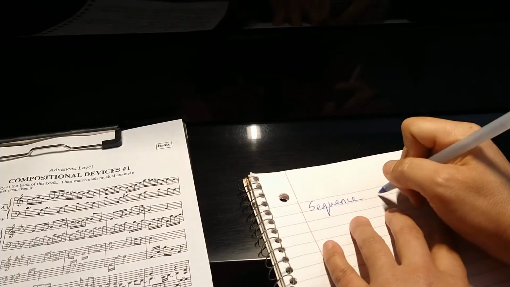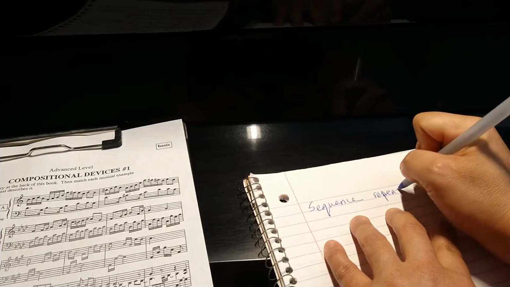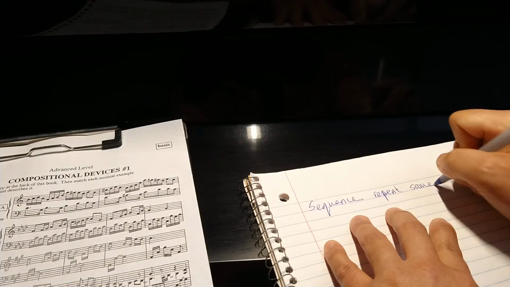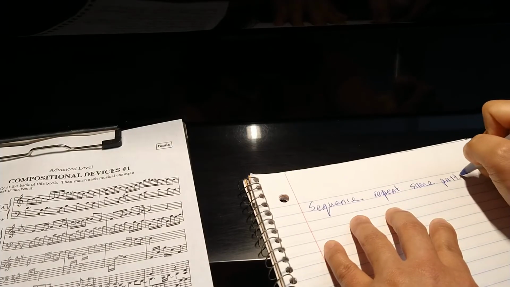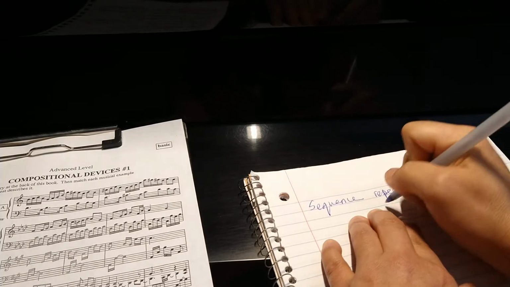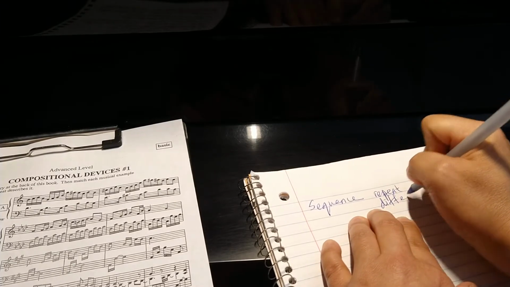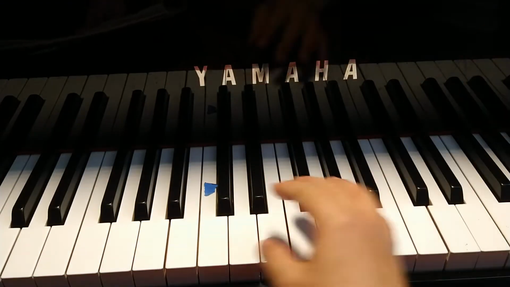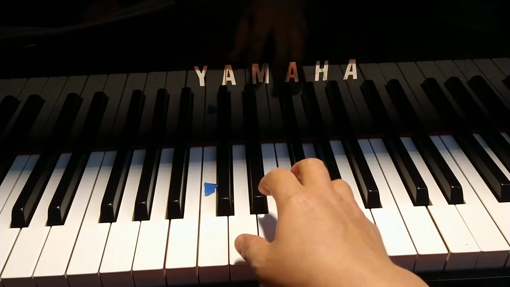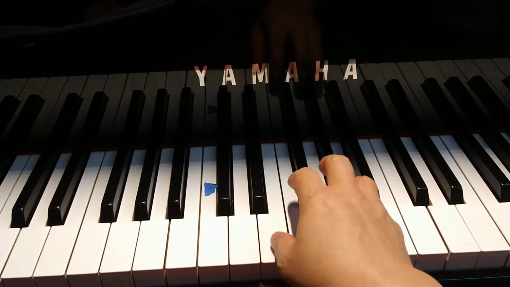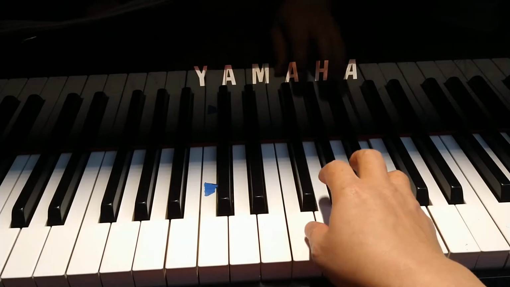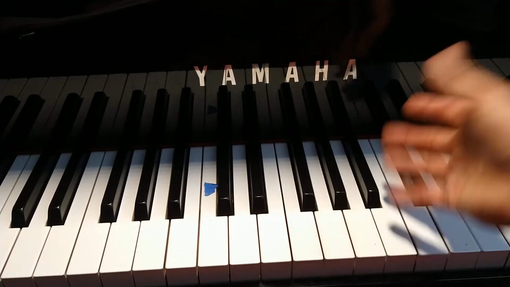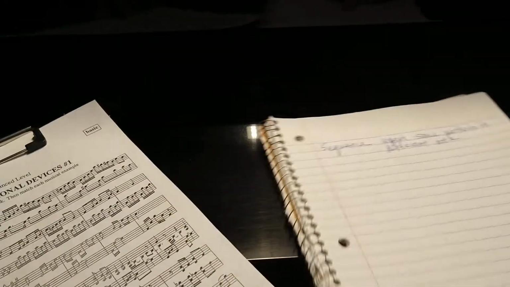Then the next word on the list is sequence. Sequence is repeating the same pattern in different notes. Okay, what does that mean? Let's say if you play this. That is sequence. Basically, you follow the same pattern, but then you start with different notes, okay?